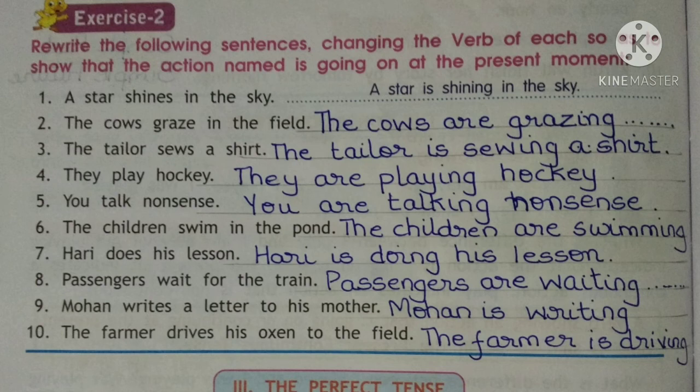So, in the text, the first exercise was done in the first part, which was about the simple tense. Now, the second exercise, we have to write the whole sentence, changing the verb of each sentence to show the action that is going on at the present moment. Means the present moment action which is going on will be the present continuous tense. So the sentences which are given to us are all in the simple present. Now that sentence we need to change it into the present continuous tense. So let us do this exercise.